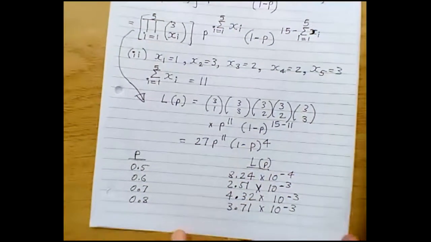Now, remember, the maximum likelihood estimator is the one for which the likelihood value is the largest. Now, which one is the largest here, guys? Of these, the largest is clearly this one.